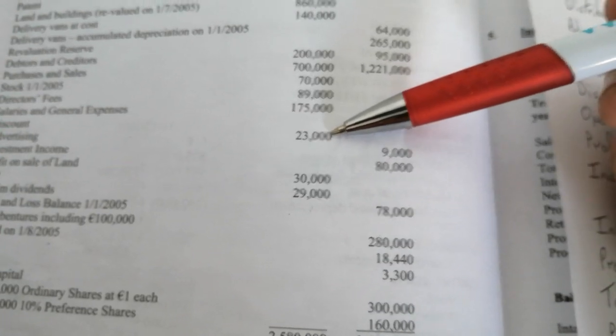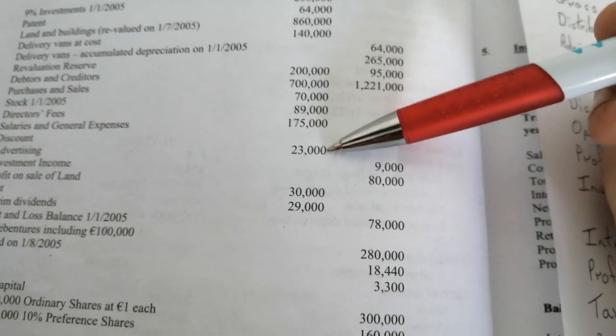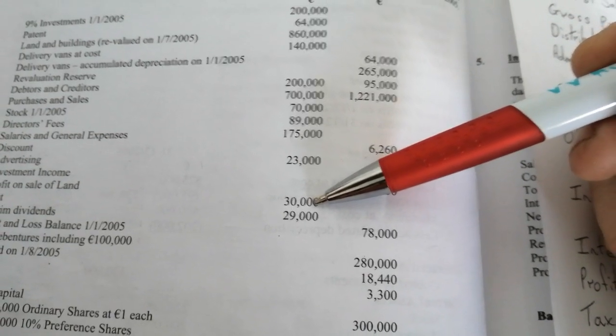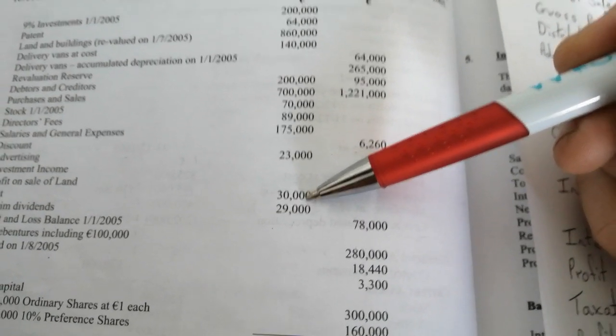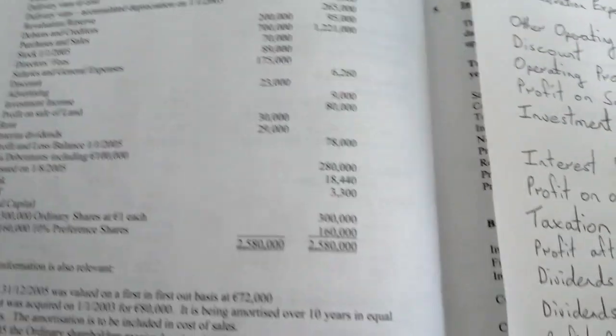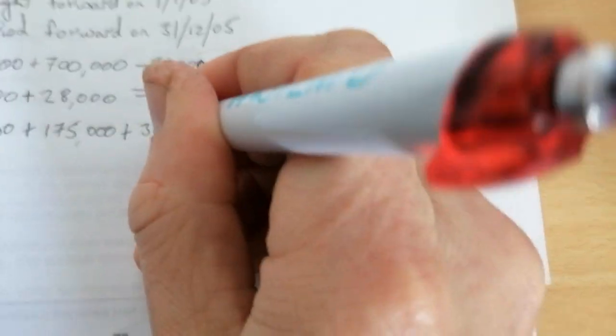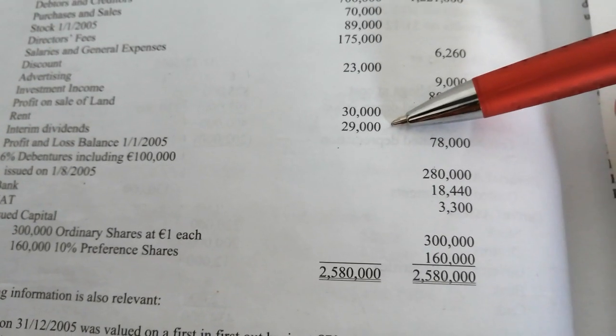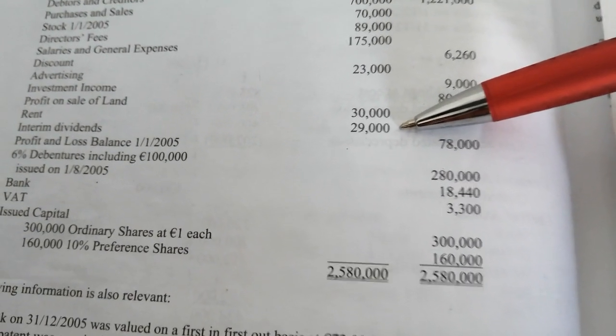Next thing is advertising. We already had that in our distribution costs. Then rent of 30,000. Now we know that's rent paid out or payable because it's on the debit side. So again, it's an expense. So we'll include that as well. So plus 30,000. Okay, back here we're running short. The only other thing on this side is dividends, and that's not an expense.